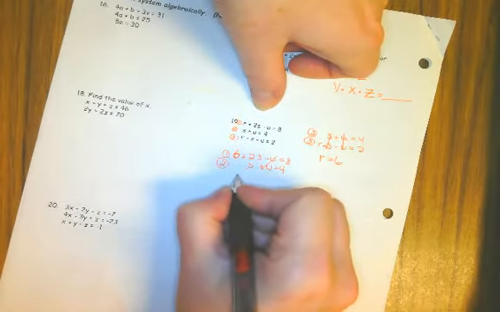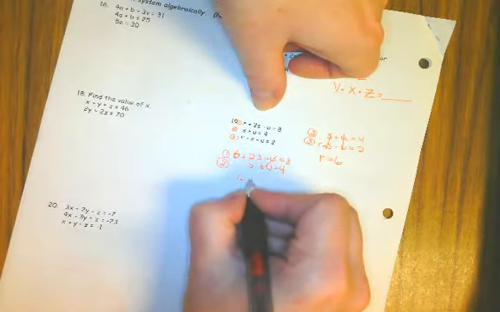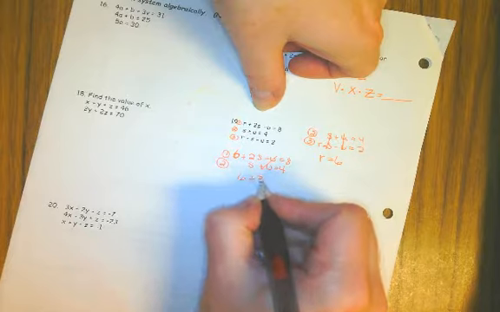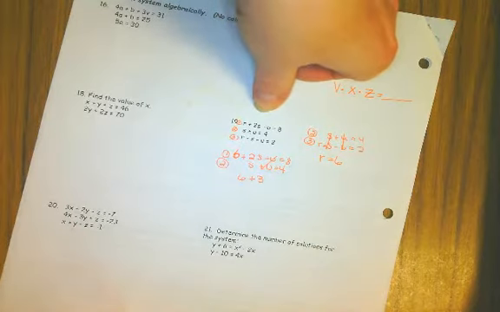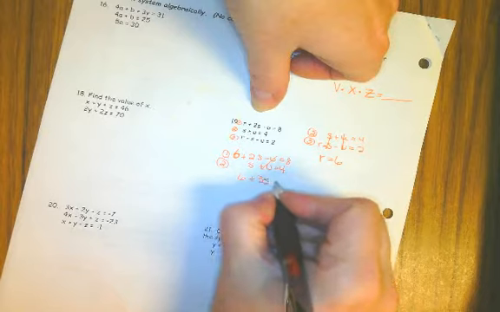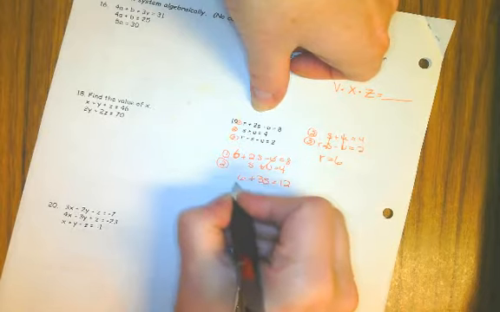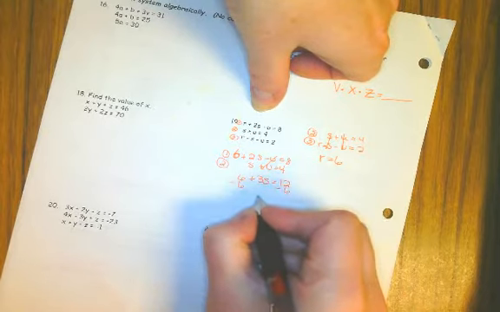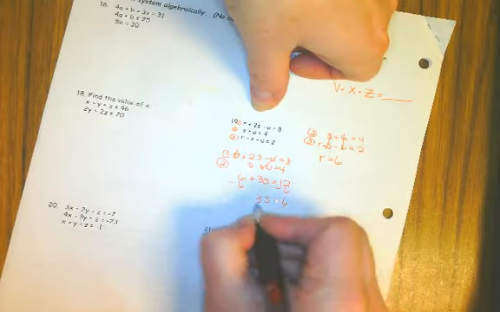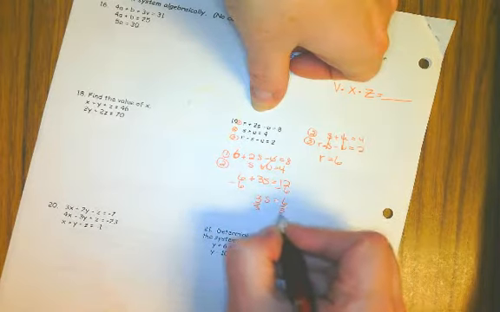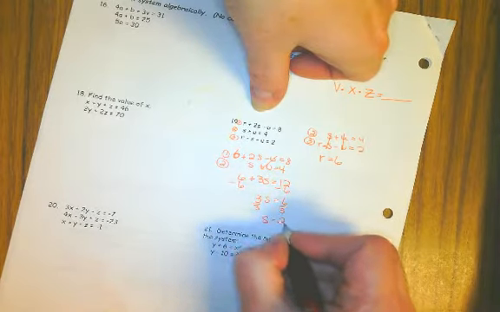Okay, so what I now have is 6 plus 3S equals 12. All right, so if I subtract 6 and subtract 6, that gives me 3S equals 6. Divide by 3, S equals 2.